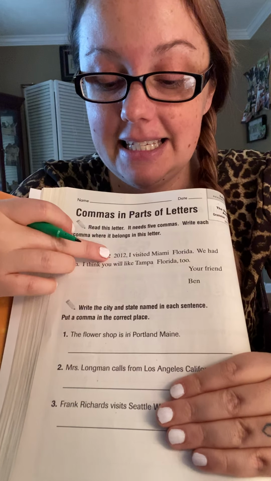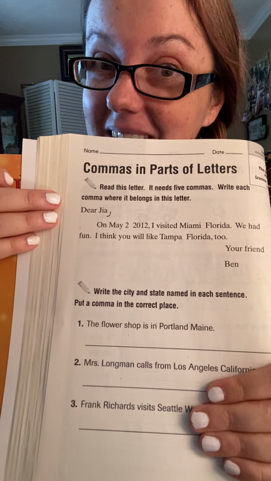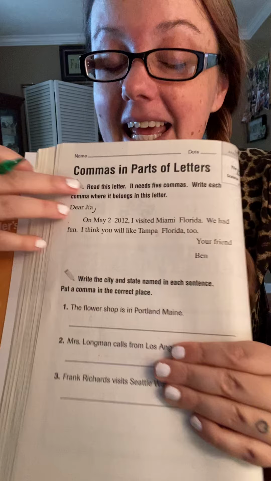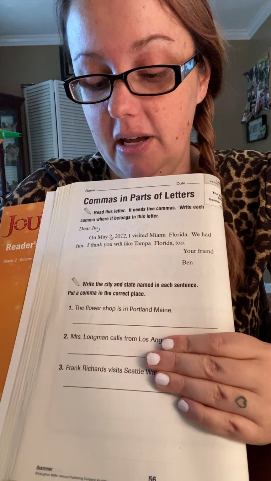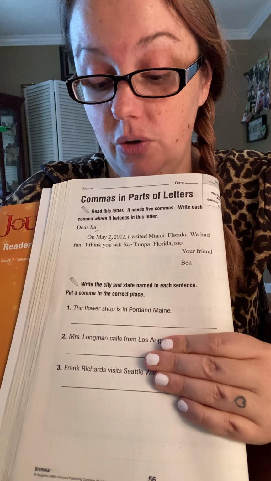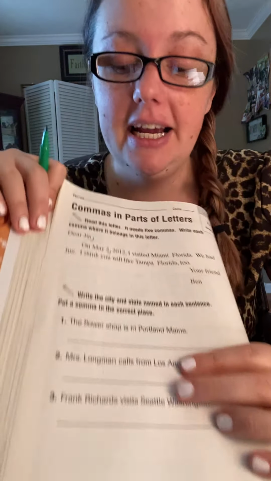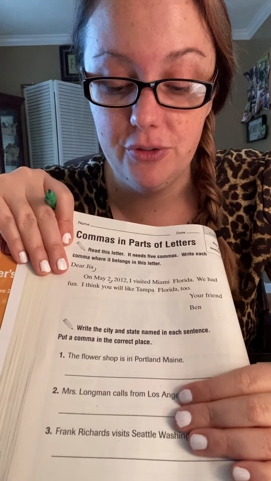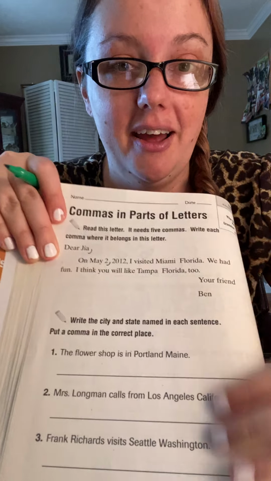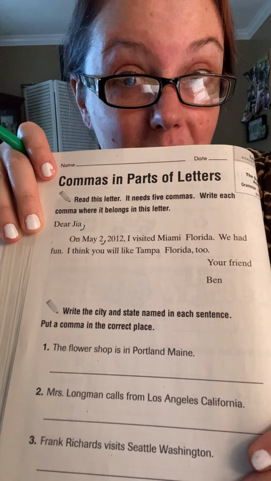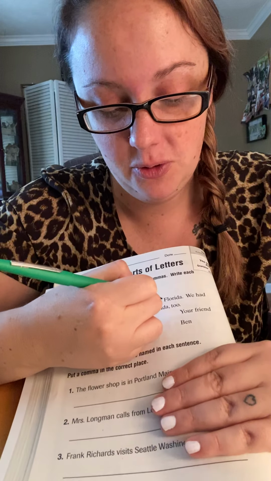On May 2nd, 2012. Oh, that's one we know, right? We have to put one in between the date and the year, or it would be 22,012. It's a big number. All right, so let's keep going. That's 2. We have 3 more. I visited Miami, Florida. Do you know where it goes? Yes, in between Miami and Florida.